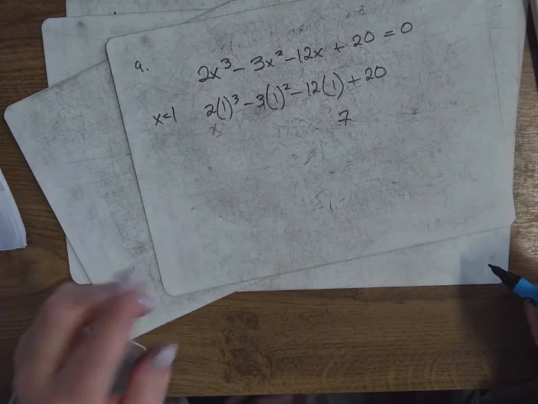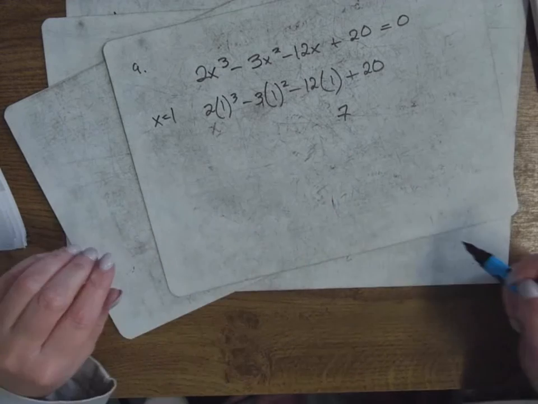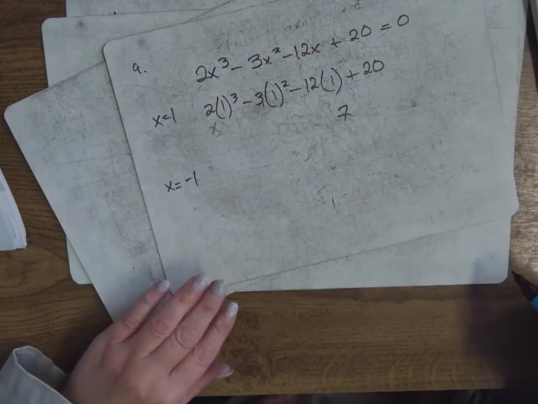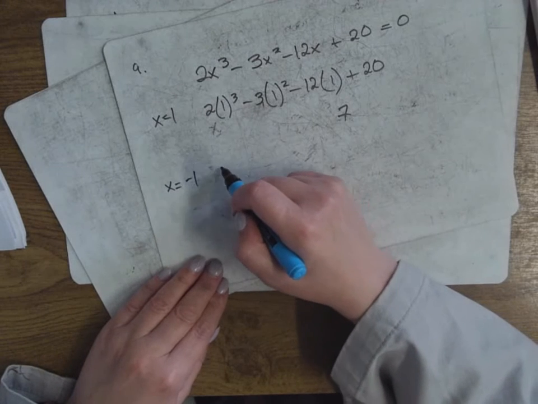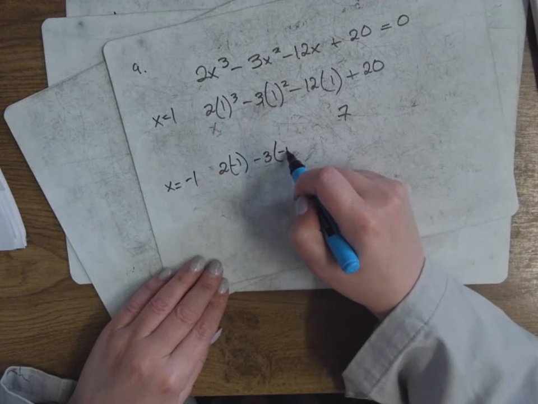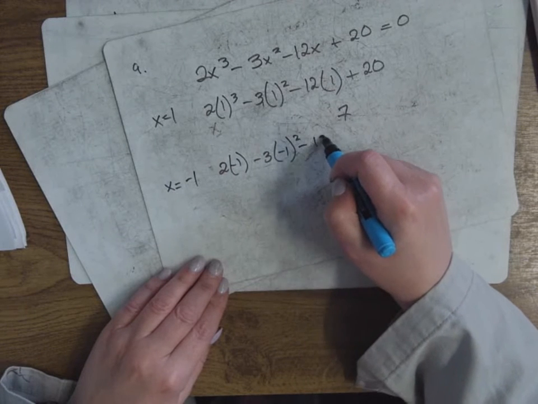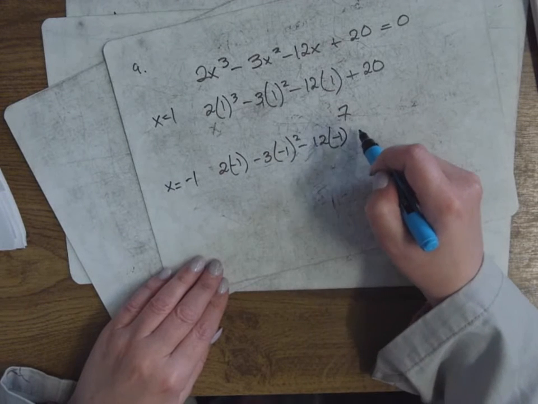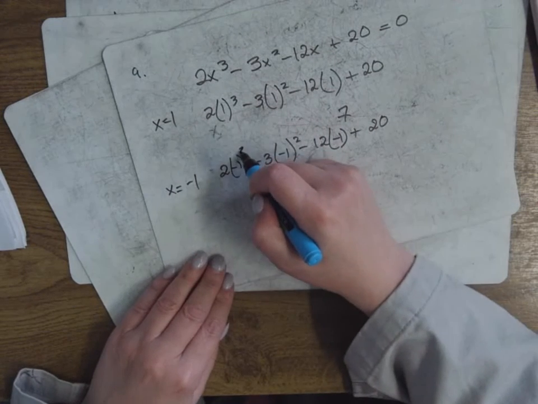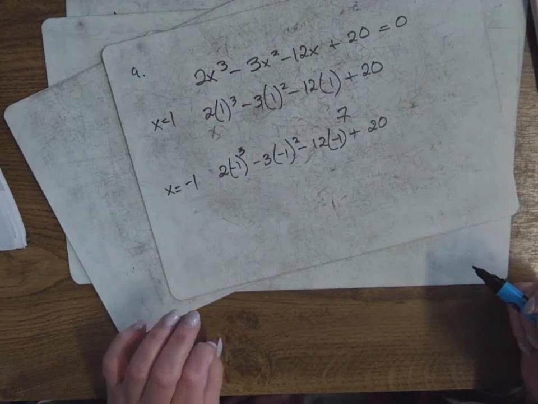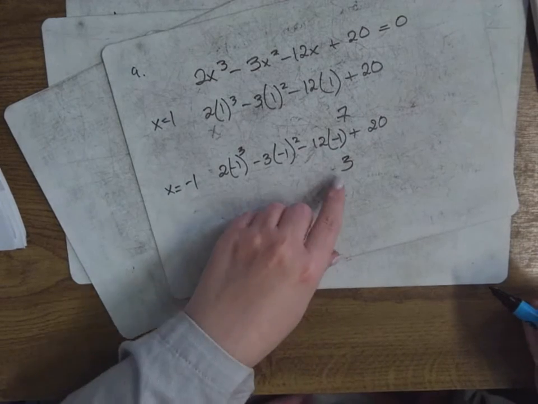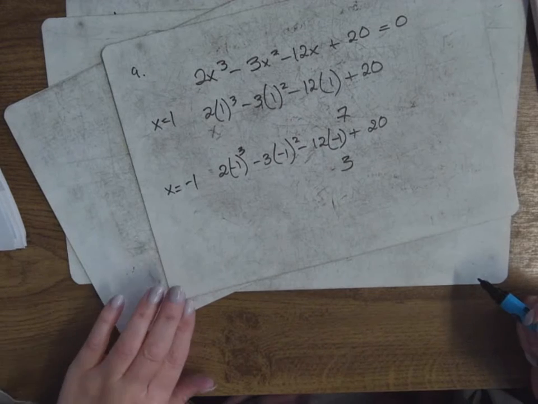How do you know it's not an answer? Because if it was an answer, you'd get 0, right? So then you try x is equal to minus 1. Will minus 1 work? When you fill in minus 1, just for completeness, that's a cubed, so that would be minus 2, minus 3 is minus 5, I think you get 3. Now these answers could be wrong, but you get the idea, it's not 0 anyway.